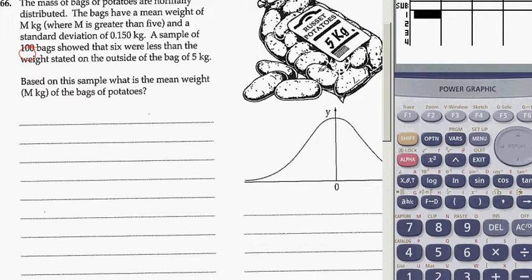Page 48, number 66. The massive bags of potatoes are normally distributed. The bags have a mean weight of m. So we're going to write m there for the mean, and a standard deviation of 0.15. A sample of 100 bags showed that 6 were less than the mean weight stated on the outside of the bag of 5 kilos. Now we're told that the mean m is greater than 5, so 5 must be down here.